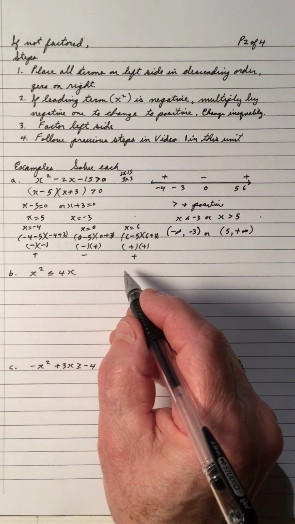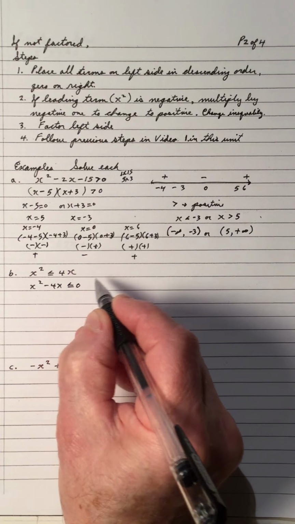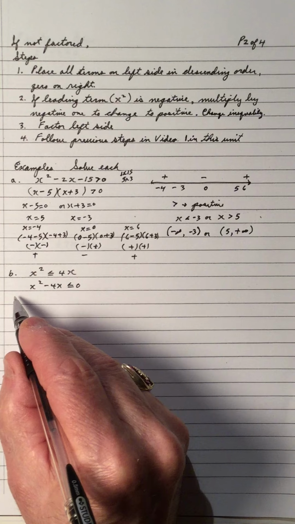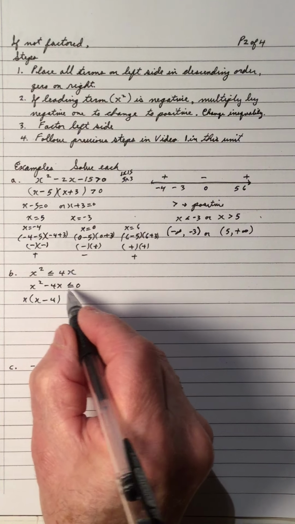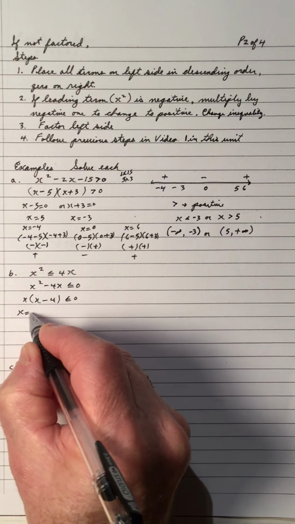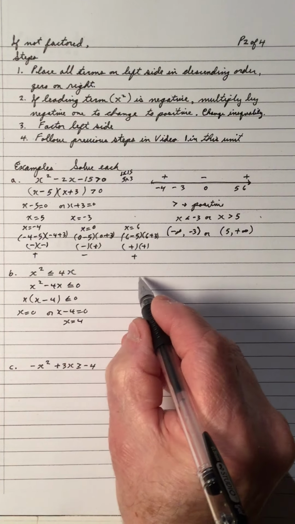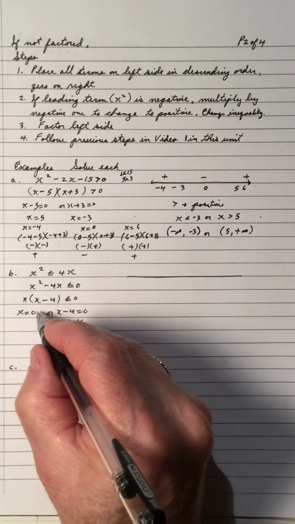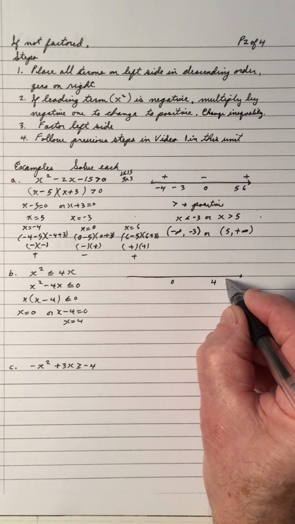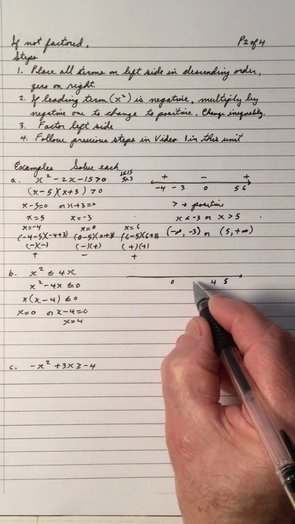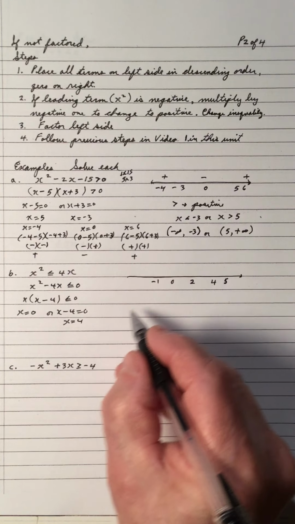B, again, we have to move all terms to the left side. 4x becomes negative when you move it to the left. We factor x outside of x minus 4 because x is the GCF. So x equals 0, or x minus 4 equals 0. So x equals 4. So on the number line, we have a 0 and a 4, so 0 here, 4 here. So we take a number to the right of 4, which is 5. In between, we'll take a 2. And less than 0, we'll take a negative 1.